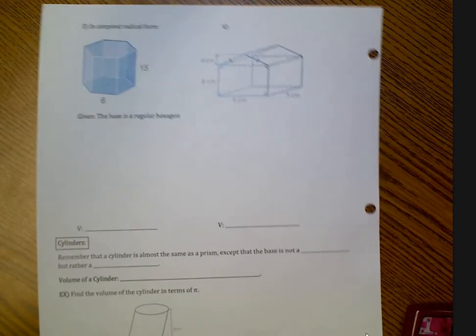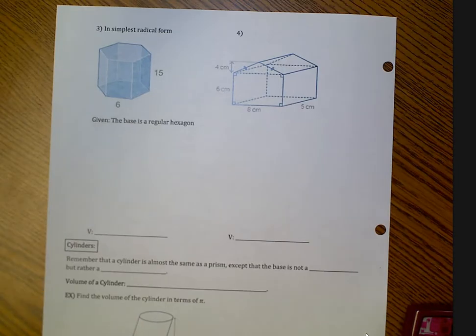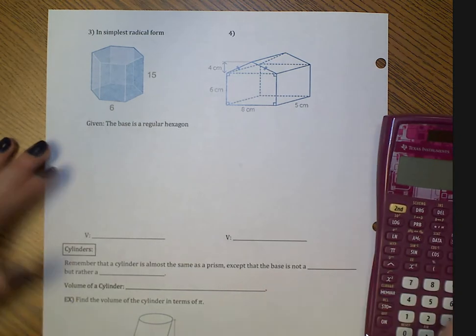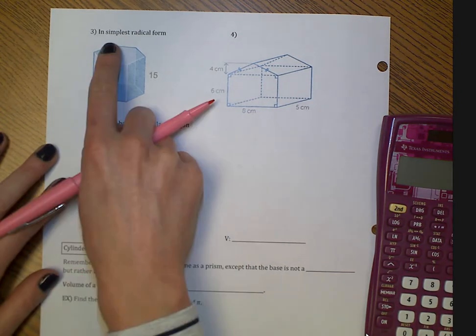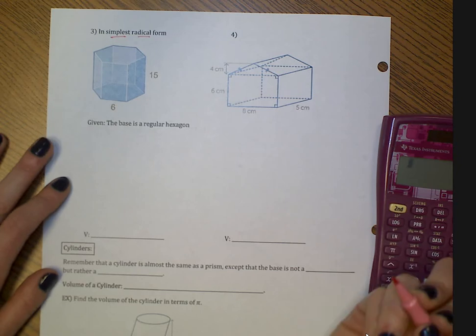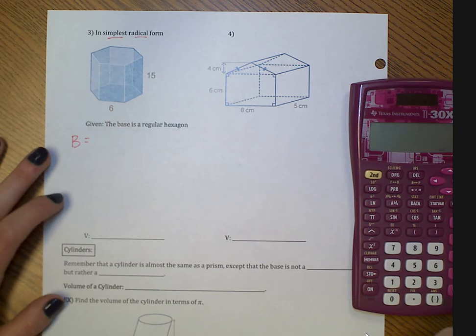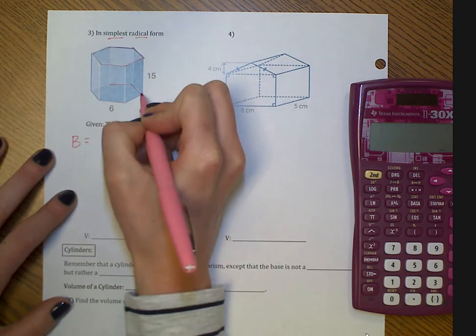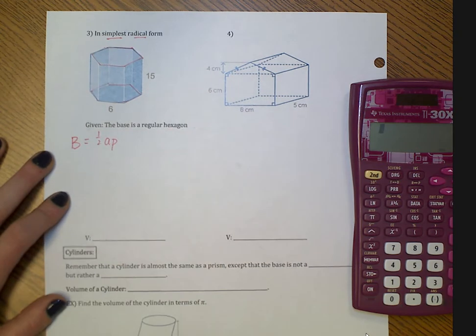On the back we got 2 more examples of prisms, and notice how much space was left for cylinders. So obviously prisms are a little bit more challenging than cylinders here. Need more practice. For example 3, this is a hexagonal prism, and they want me to write it in simplest radical form. So think factor trees. Now, big B, always the hard part. The bases, they're hexagons this time, non-rectangular faces. So I know I need to use 1/2 AP to calculate the area of a hexagon.